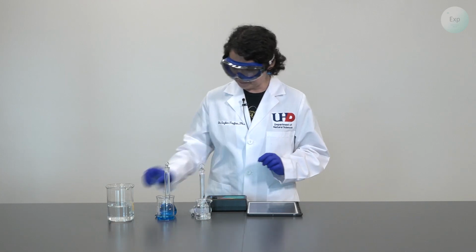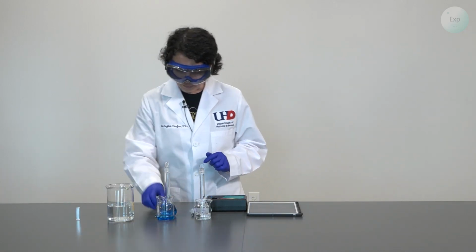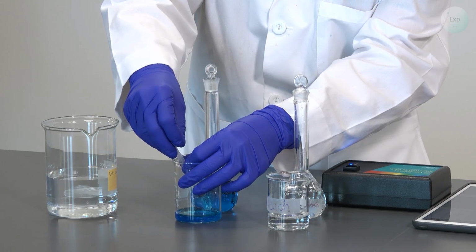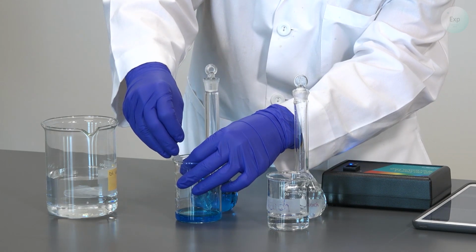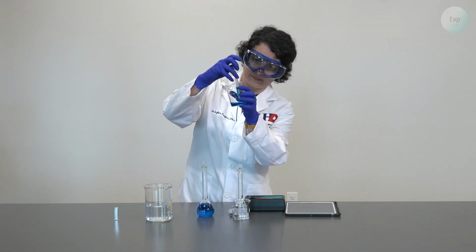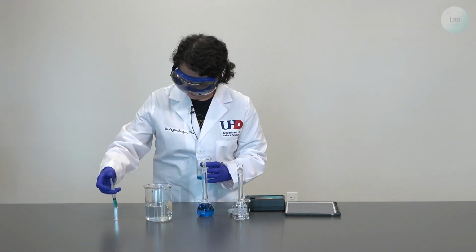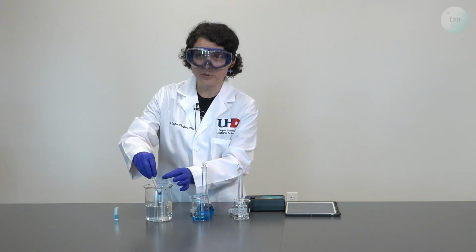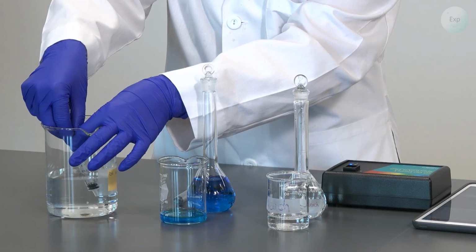We take our cuvette. We add to this 1.5 milliliters of our blue food dye. 0.75 milliliters of our deionized water.